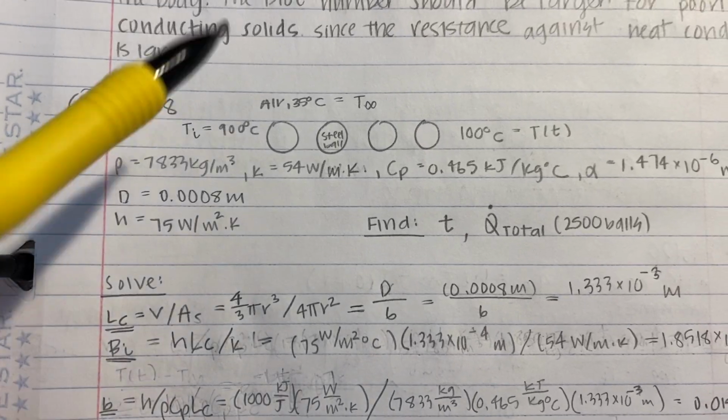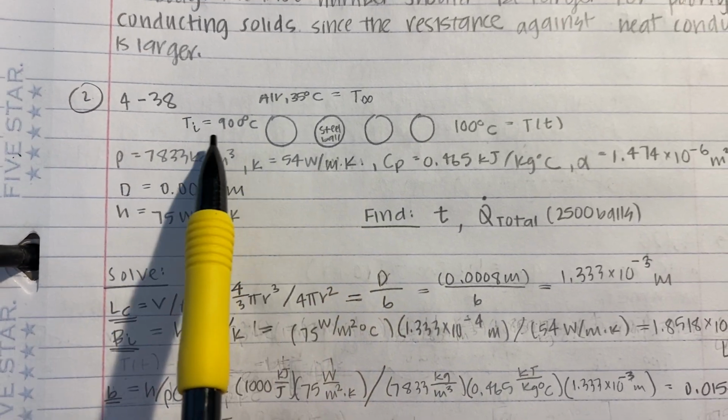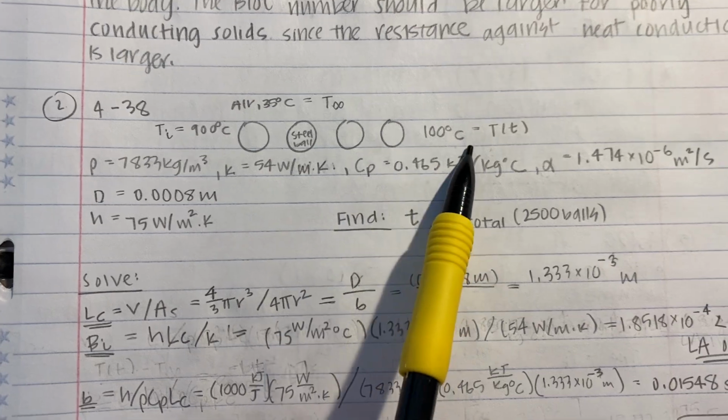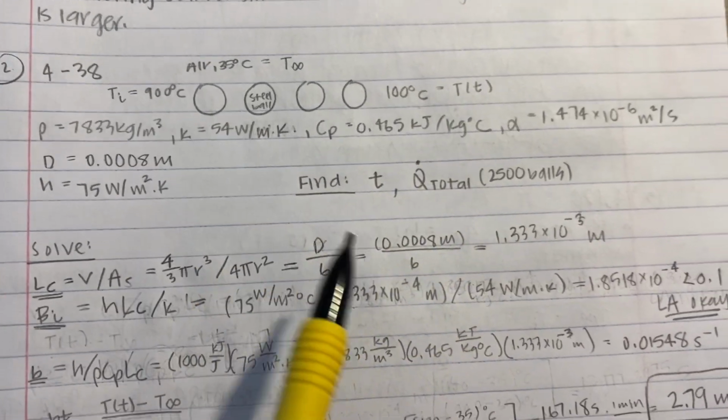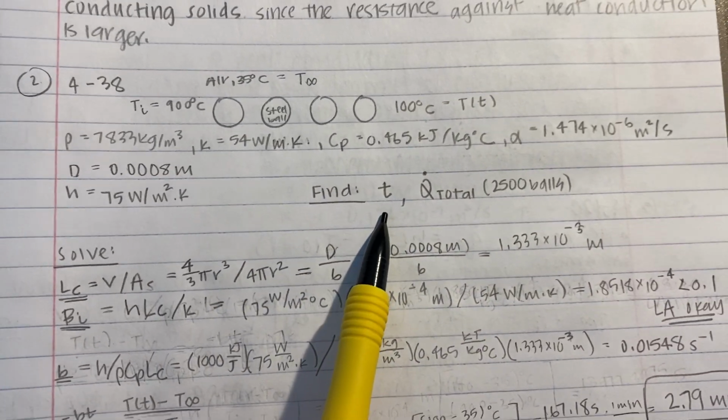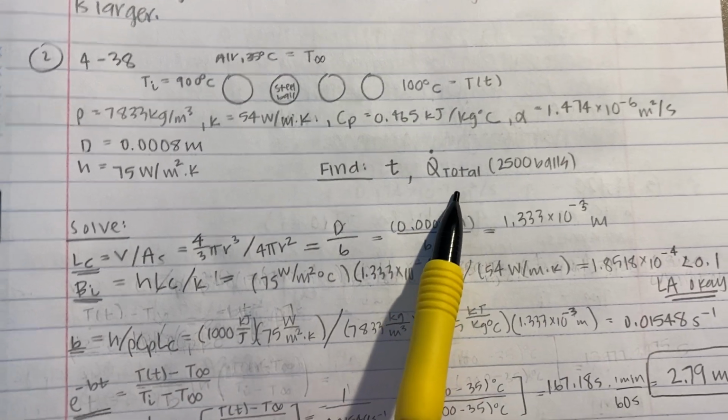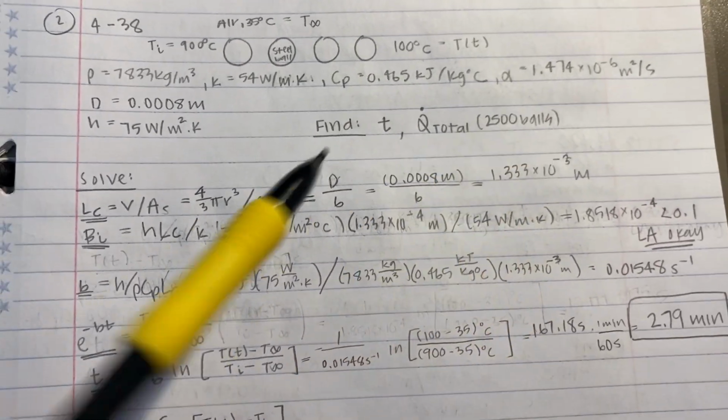For 4-38, there's a steel ball coming out of a furnace at 900 degrees Celsius, and it's being annealed to 100 degrees Celsius. And you're asked to find the time it takes for that process, and then the total heat transfer rate for this amount of steel balls.